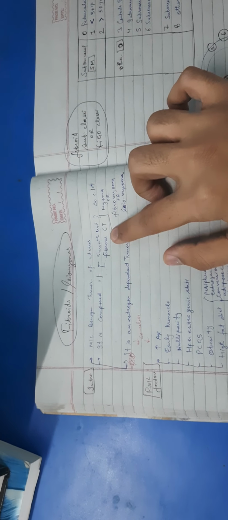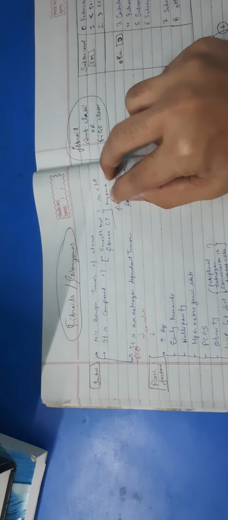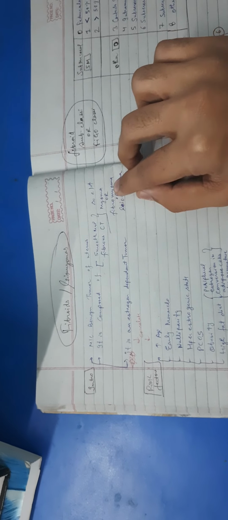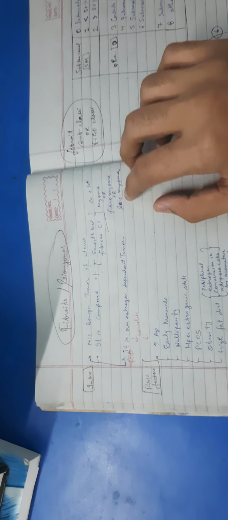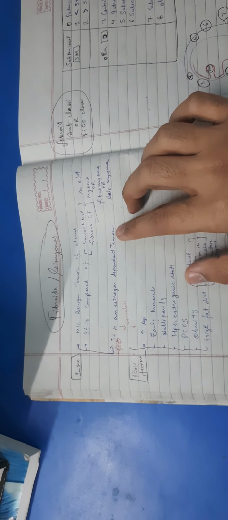Okay, so now come to fibroids. Fibroids are composed of smooth muscle and fibrous connective tissue. So they're called myoma, that is from smooth muscle, fibromyoma from both, and leiomyoma also from both. And it is an estrogen dependent tumor.